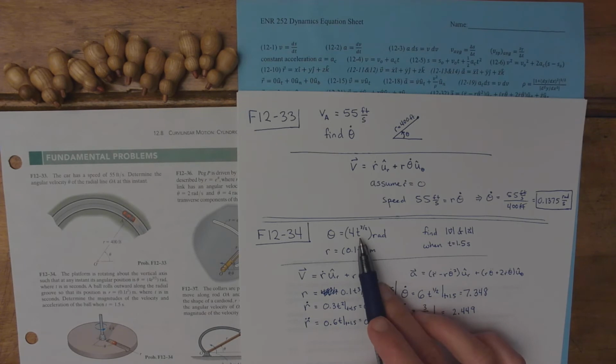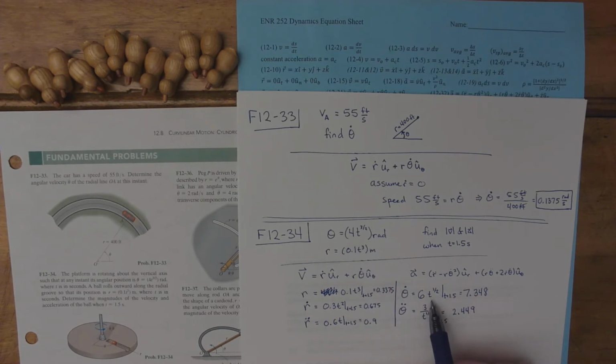We have theta here. Taking a time derivative gives us 6 times t to the 1/2. When t is equal to 1.5 seconds, we get 7.348 radians per second. Taking a time derivative of 6 times t to the 1/2 gives us 3 divided by t to the 1/2, evaluated when t is 1.5 seconds. That gives us 2.449 radians per second squared.